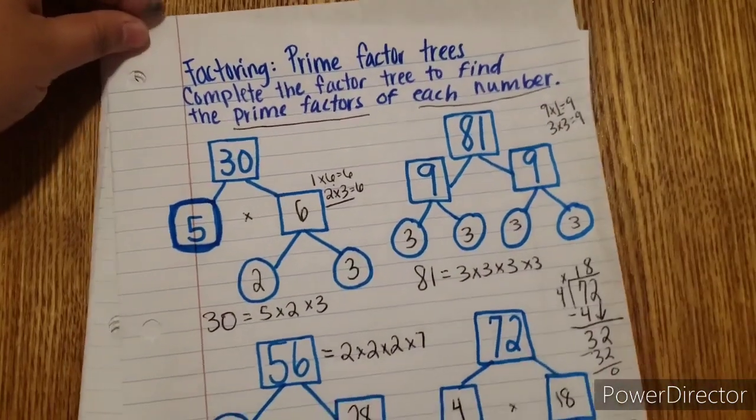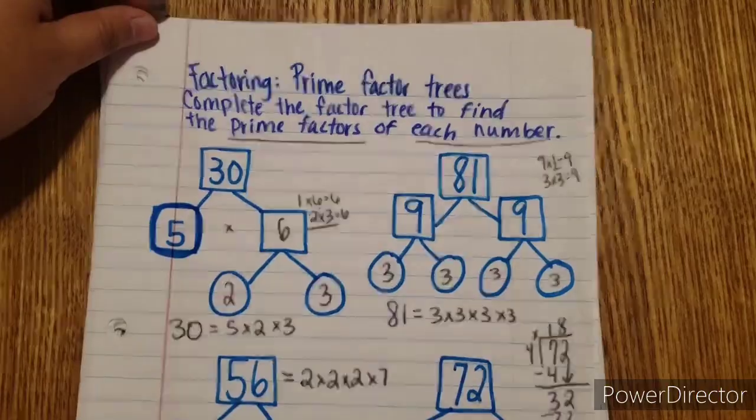So that is all I have for prime factor trees. That's all I have for you today.